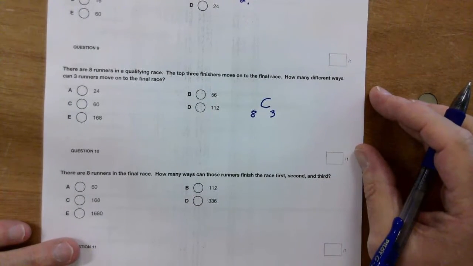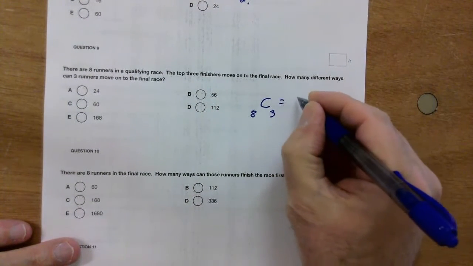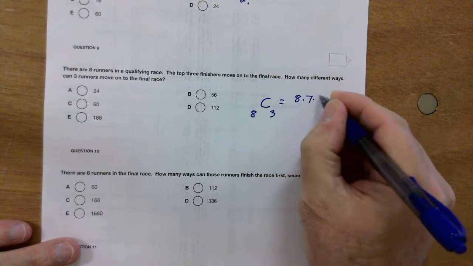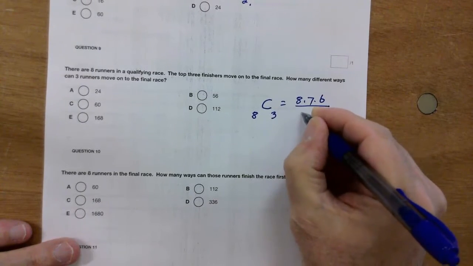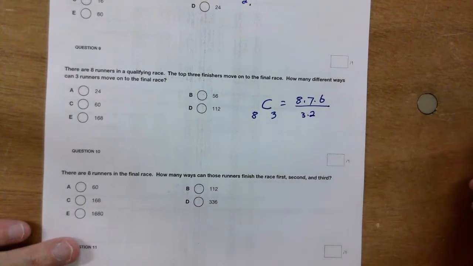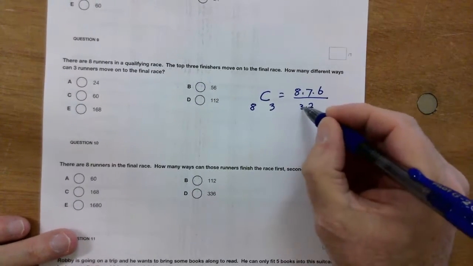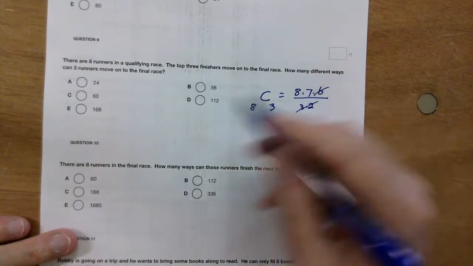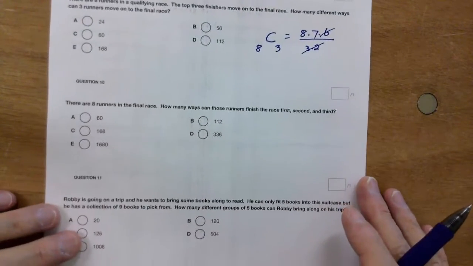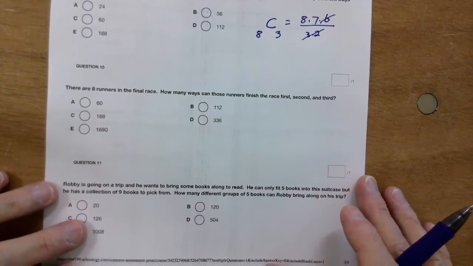All right, put it in your calculator. That's 8 times 7 times 6, divided by 3 times 2. All right, 3 and 2 disappear, and 6, I think that's it. Yep, I see it.